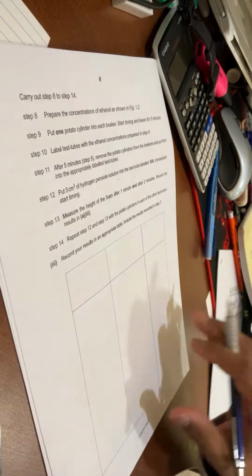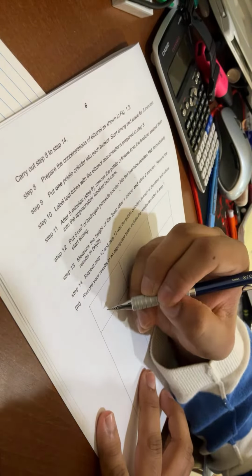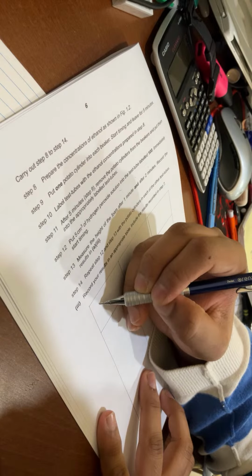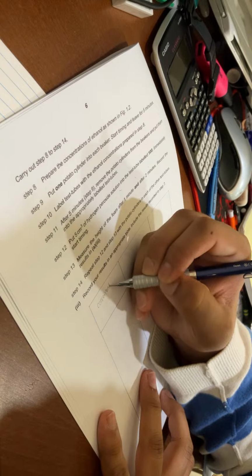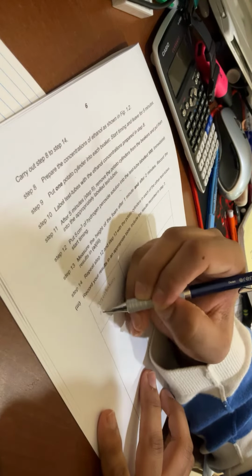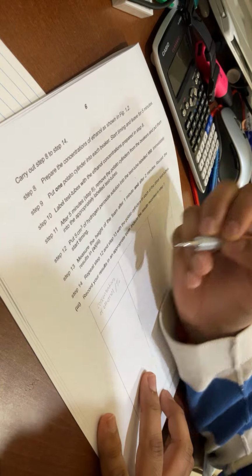Anyways, we have our table now, and we're gonna put there. The first one is the concentration of ethanol, and the unit is in percentage.